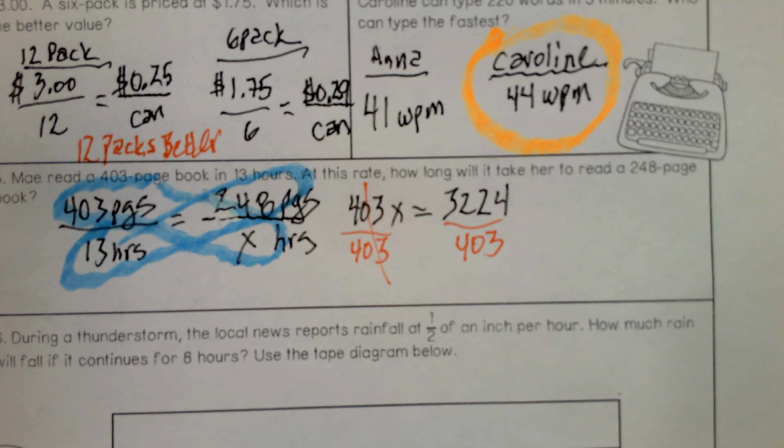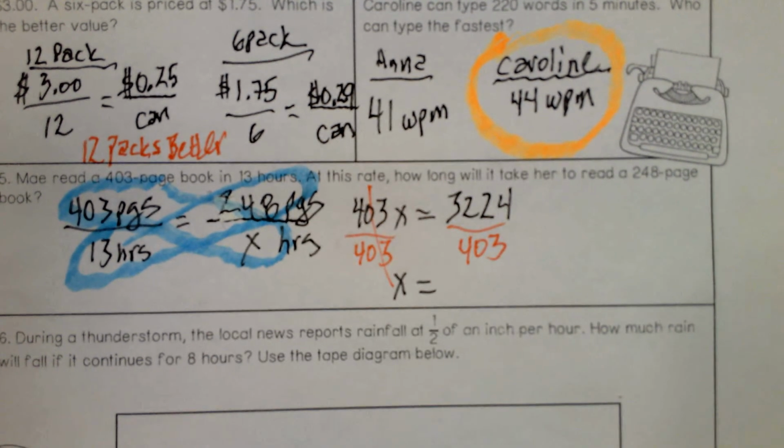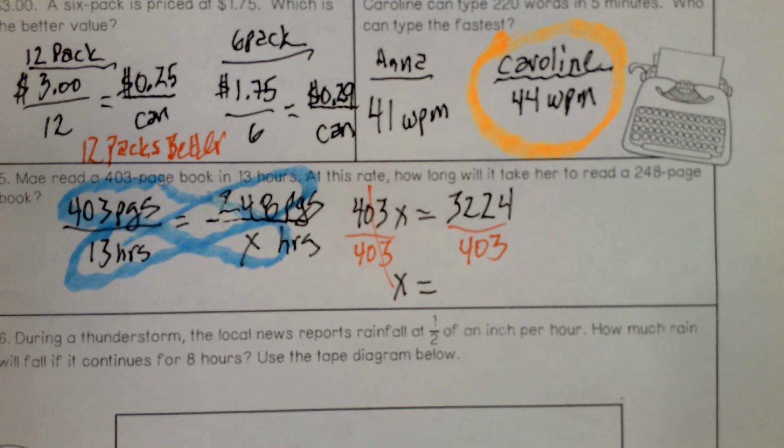So, Ezra, you had something to tell us. If you just divide 13 by 403, you get how long it takes you to finish a page. Then you multiply that by 248, and then you have how long it takes you to finish. But it's so complicated. It's easy. But you know the great thing, guys? That's all proportional thinking. That's all proportion. It's a variation of this, basically. So, how many hours is that going to be?